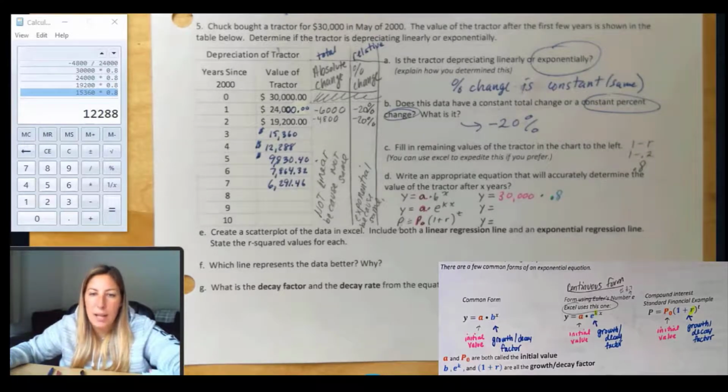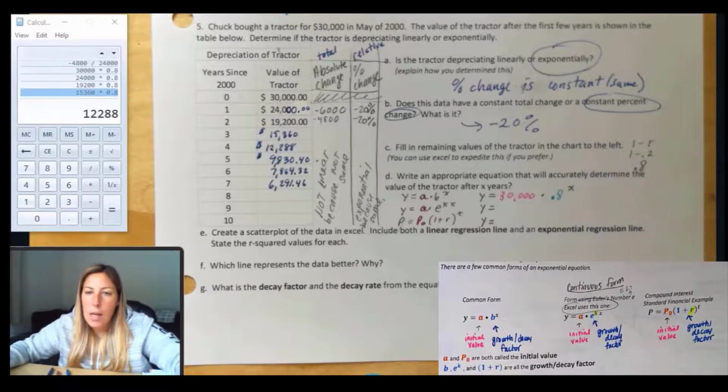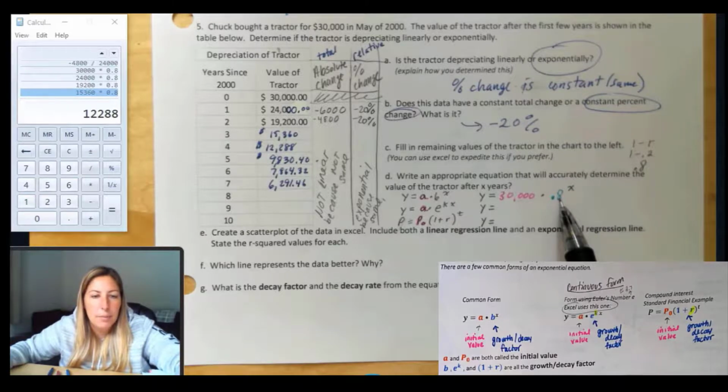I need to raise that to what? The x power. So now I have 30,000 times 0.8 to the x. Now what a lot of students want to do is take 30,000 and multiply it by 0.8 to make it look a little bit nicer. But why can I not do that?